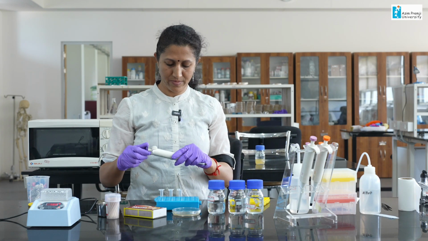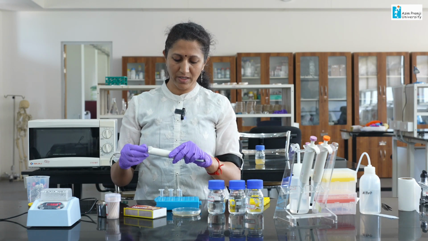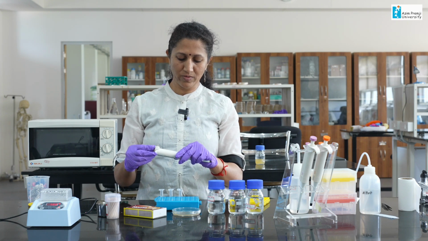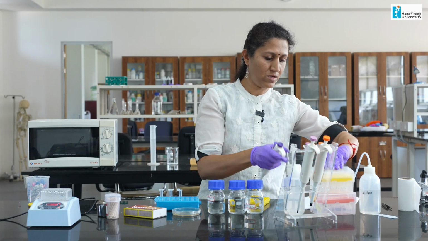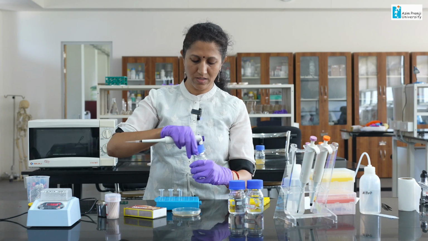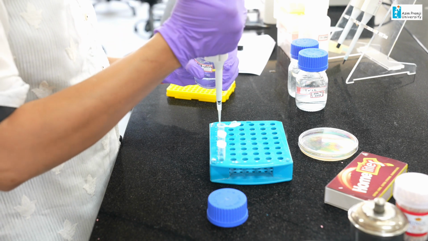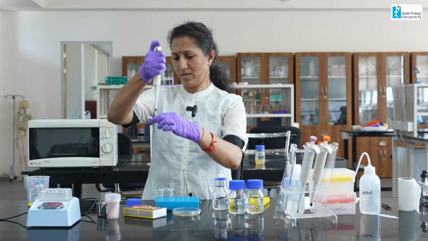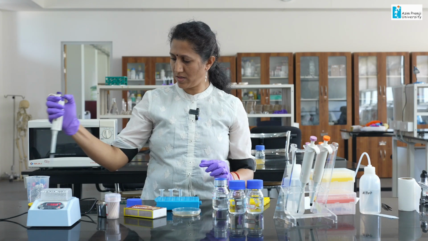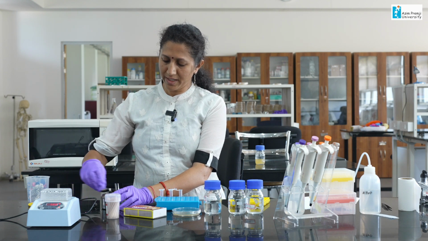I will set my micropipette. I am going to pipette 27 microliters of this into a clean Eppendorf tube. Into that solution, I am going to add the bacterial cells.